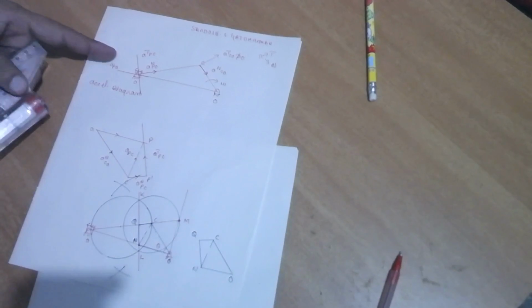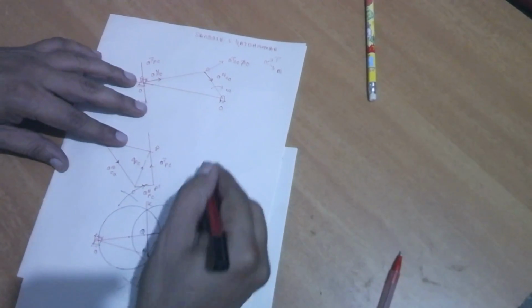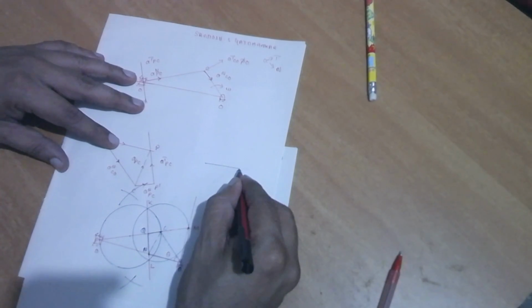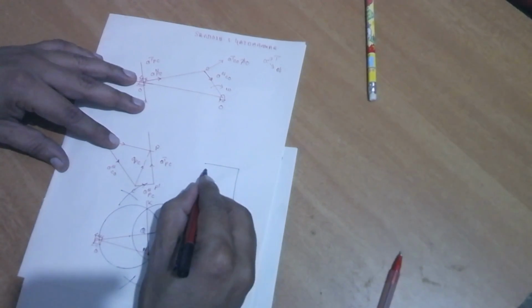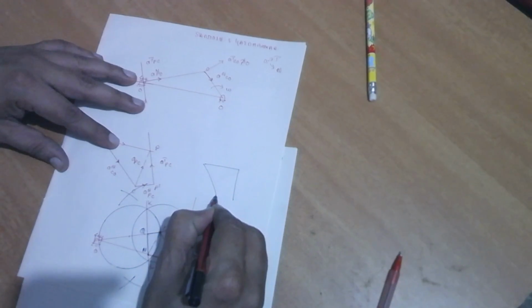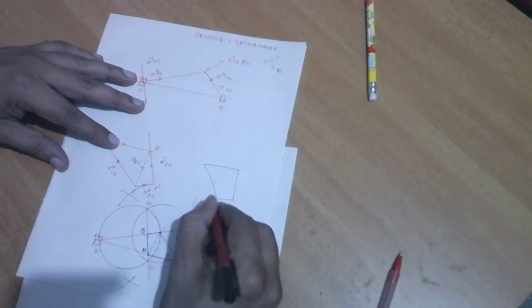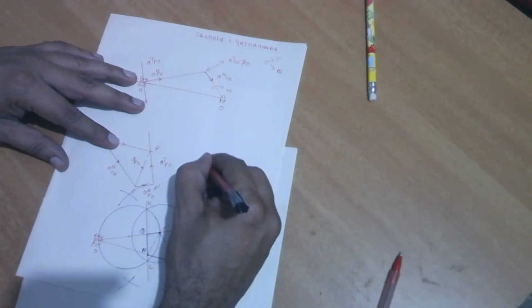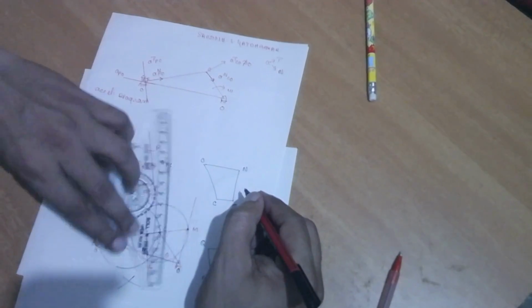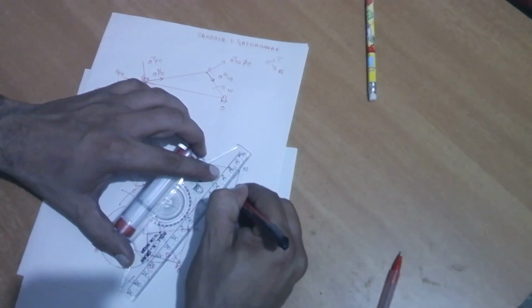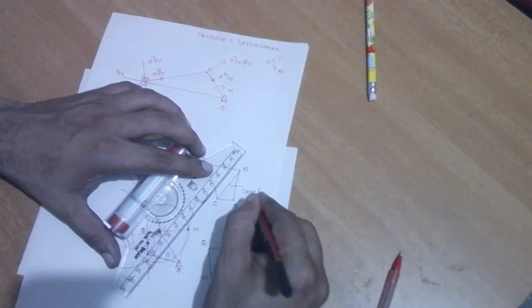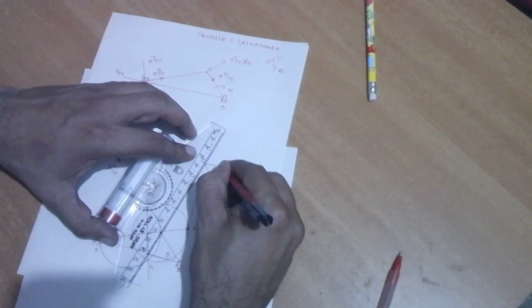Otherwise I will make it in this sheet only. I will draw the diagram here. It appears in this way, similar to this one. This will be C, Q, N, O, and this will be the connecting rod, and this will be your piston.